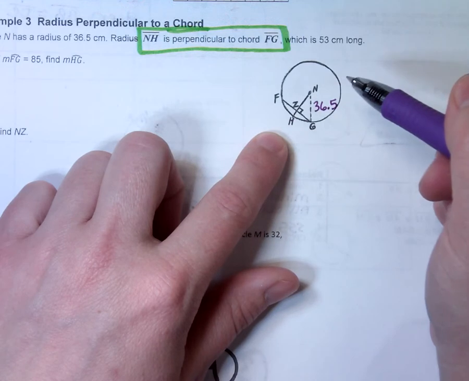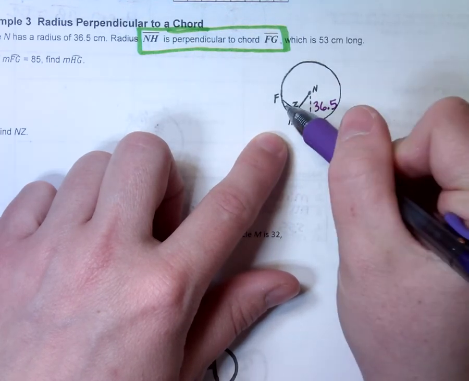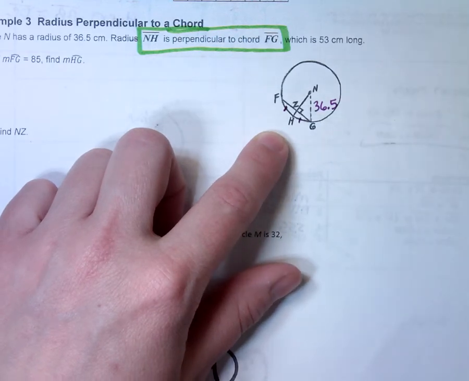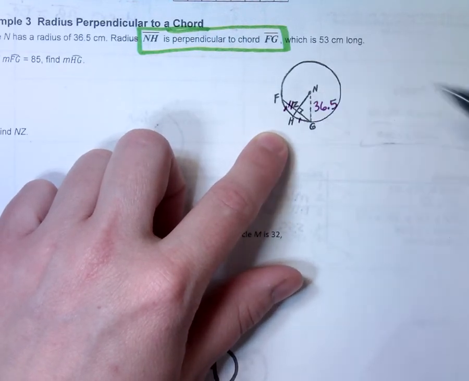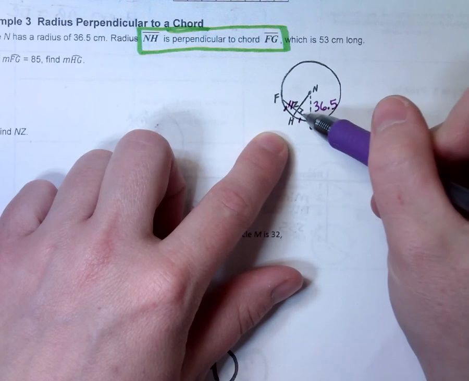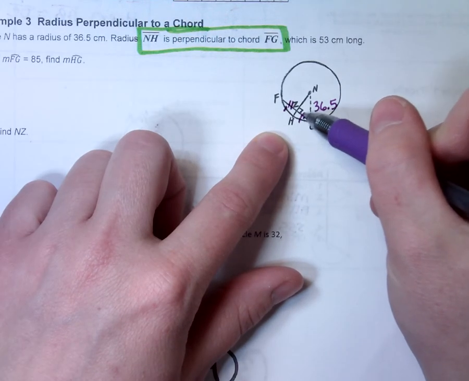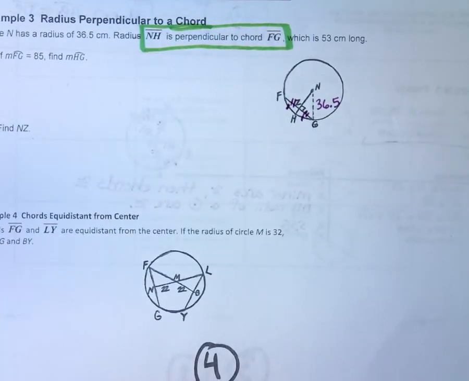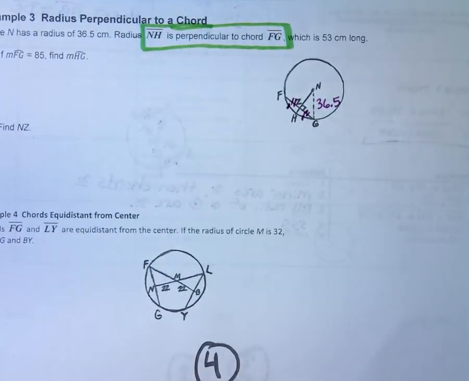Arc FH is congruent to HG. And what about the chord? Same. FZ is congruent to ZG. There's a little more talking than I want to have go on because, like I said before, this is a little more complicated, I think, than that packet that we just finished.